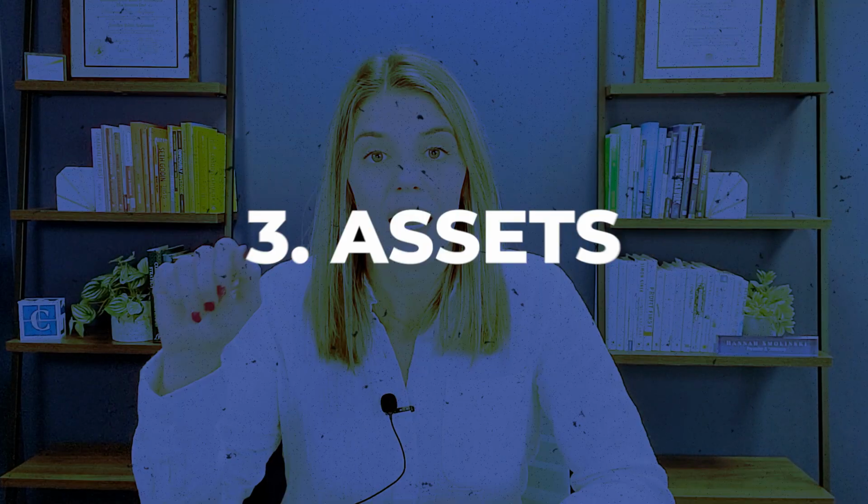I think we all have a family member somewhere who has bought something that is really expensive and they don't want to get rid of it just because they spent a lot of money on it, but really nobody wants to buy that now. Moving on to number 3, assets.